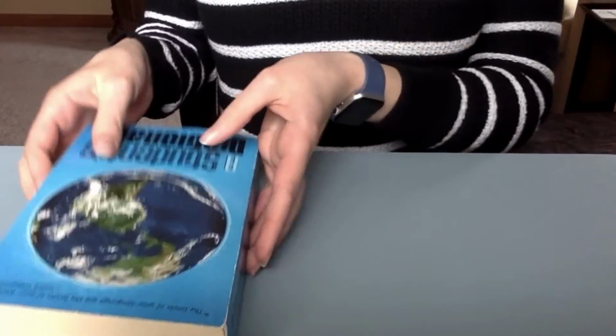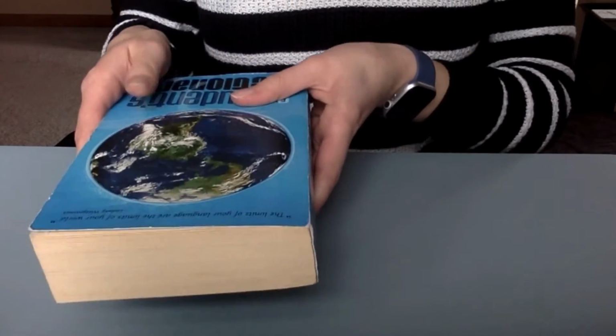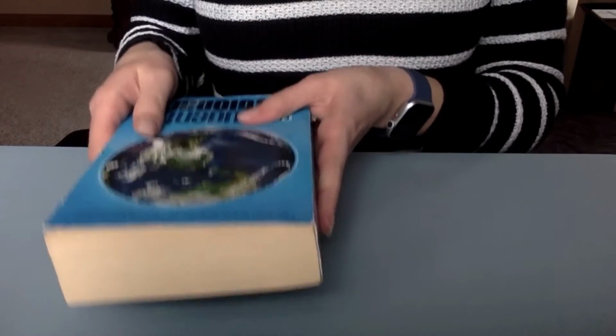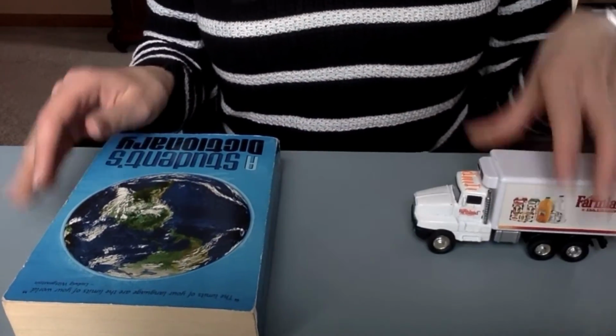I'm going to start first with the book because it's right next to me. This is a pretty big book. It's a little bit heavy. If you have one that's a hardcover book, that might be a good option, or if you have one that's just about the same size as mine is. And then I have my car.